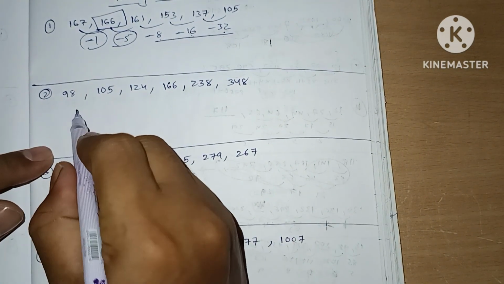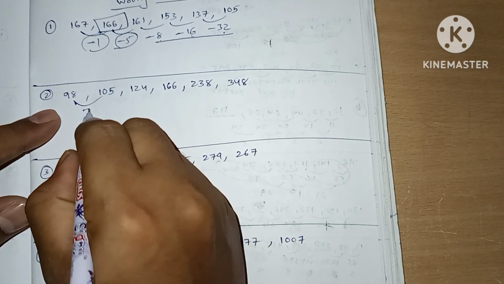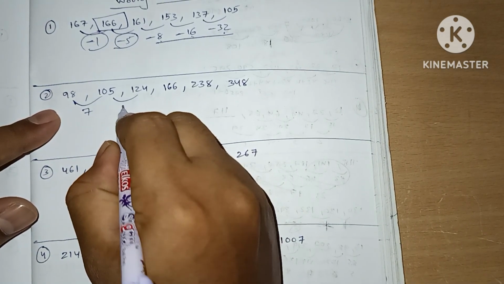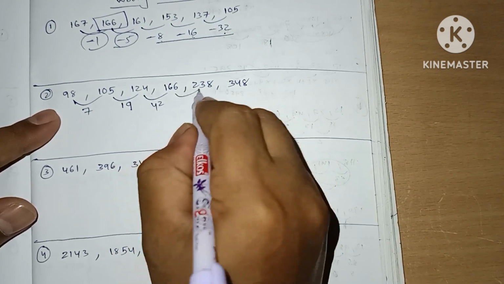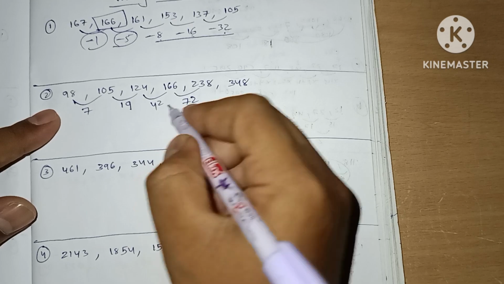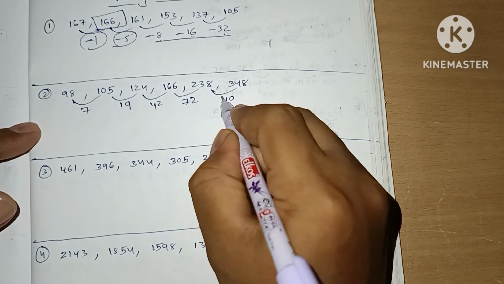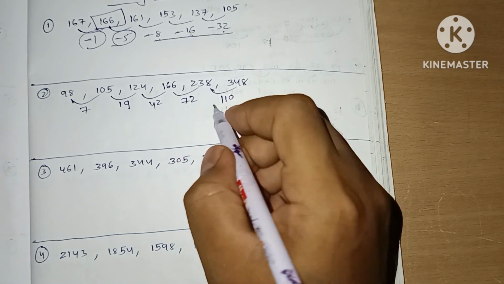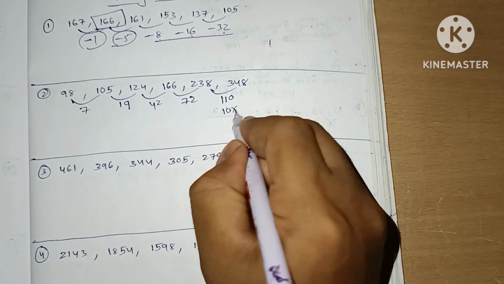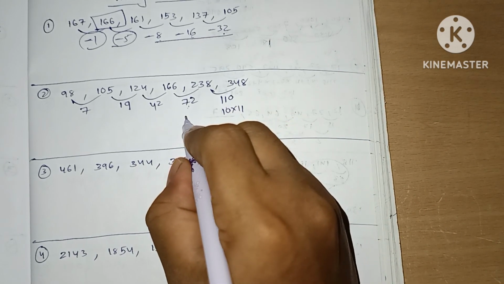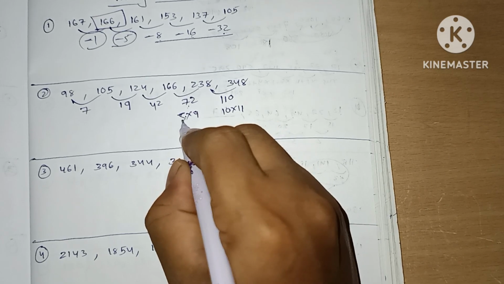Next, second question. Here these numbers are slightly varying. We'll go with differences. Here the difference is 7. Here the difference is 19. Here the difference is 42. Here the difference is 72. Here the difference is 0, 1 and 1. If we write this as 10 11 times, and we can write this as 9 8 9 times.